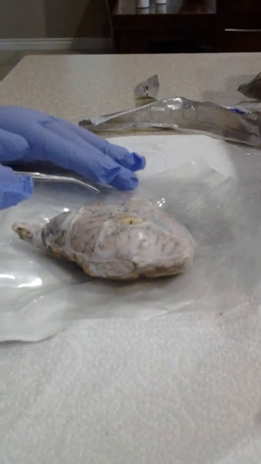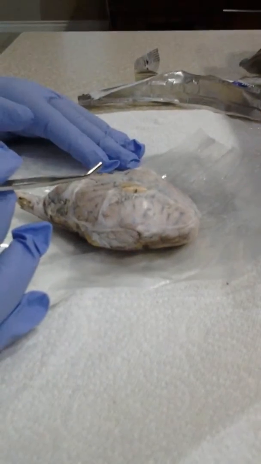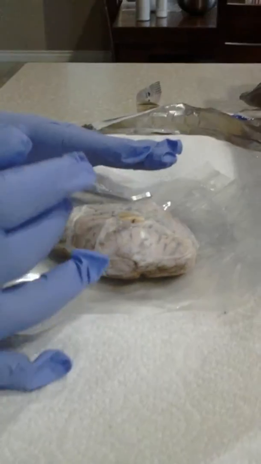Over here is the temporal lobe. It's for understanding language, behavior, memory, and hearing. And last, you have the occipital lobe for vision and color, the rest of the brain.